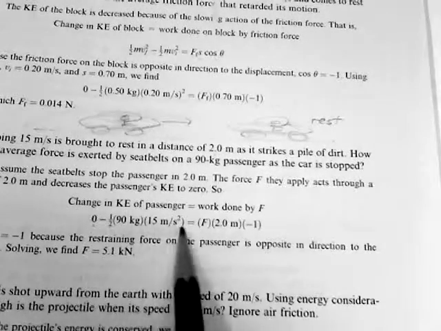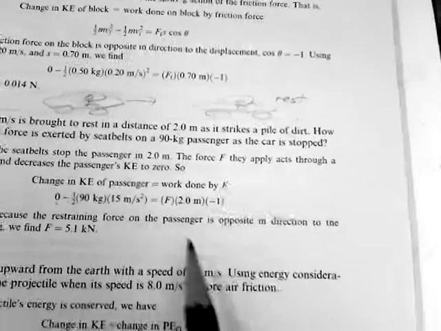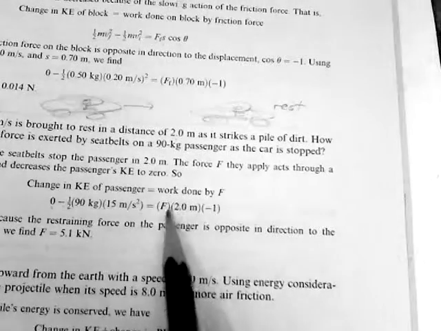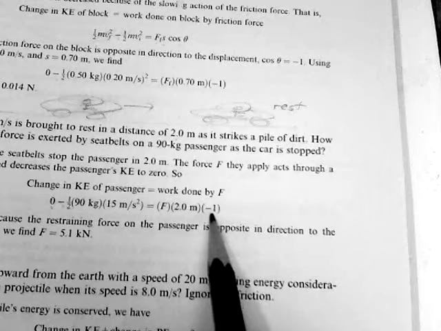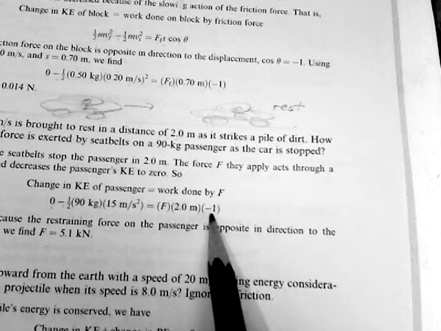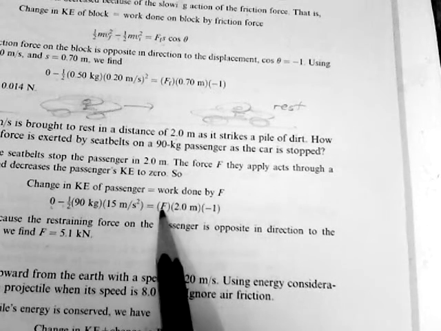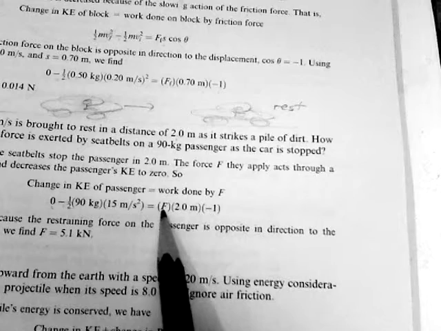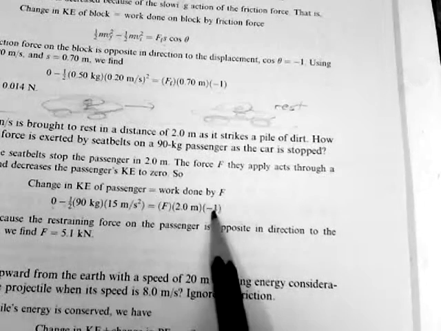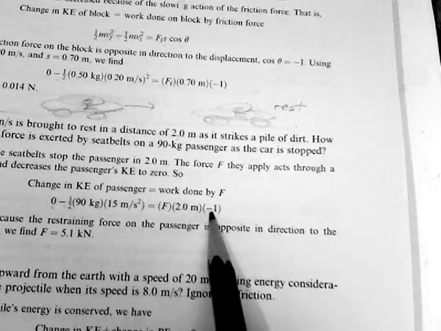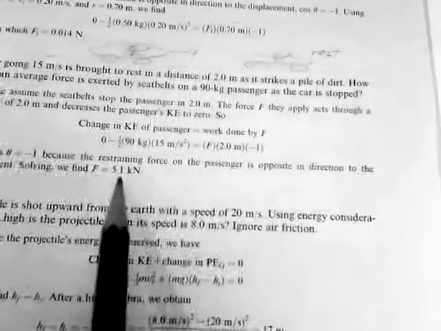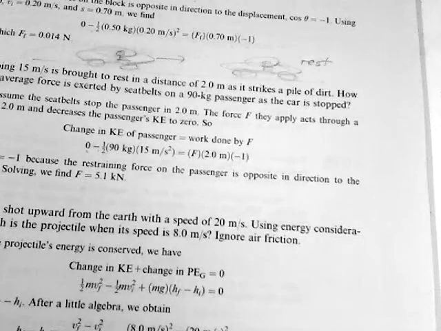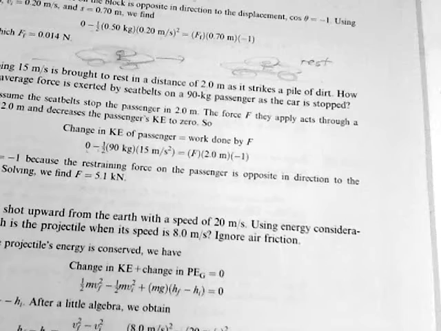The initial kinetic energy here has a minus sign. The work is force times distance times the cosine of the angle between them. The angle between the retarding force and the displacement is 180 degrees, so the cosine is -1. Solving for F, you can find the force of the seatbelt on the person in kilonewtons.